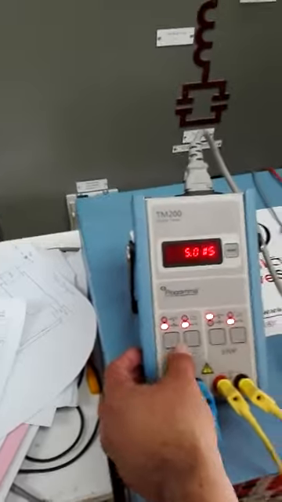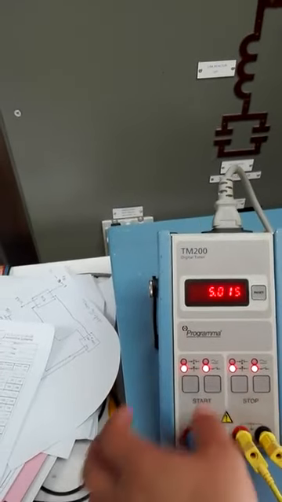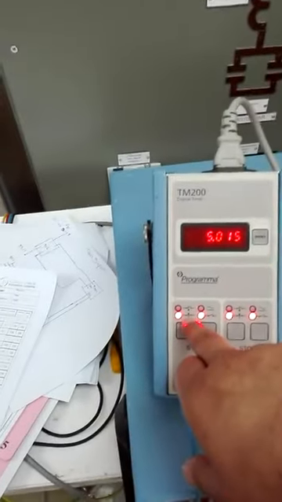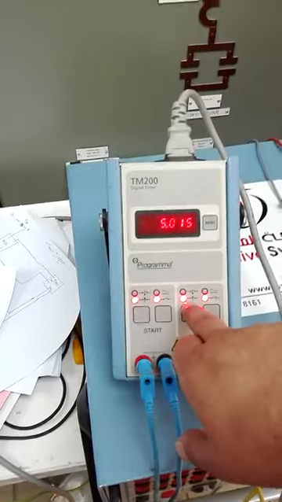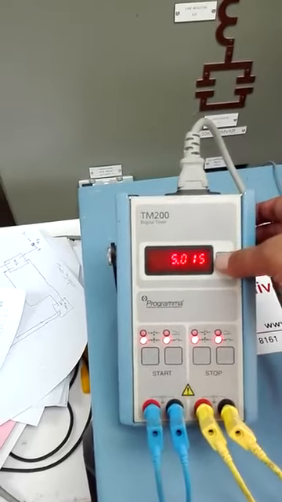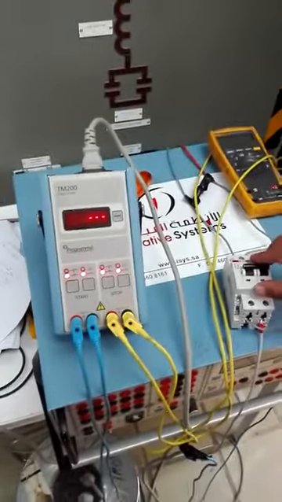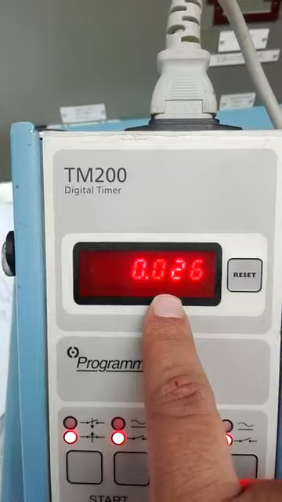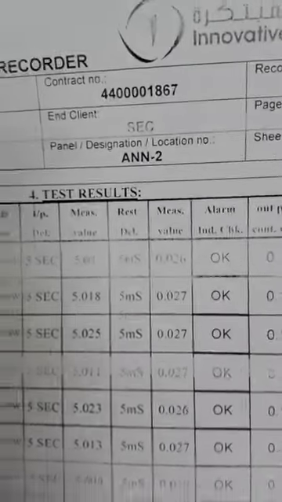Now for reset time delay measurement, I will do the same from normally closed to normally open, and we will measure the time. Reset and then on. Same delay, approximately equal to 5 milliseconds. You can see it from the table.